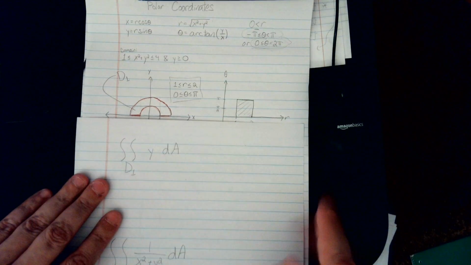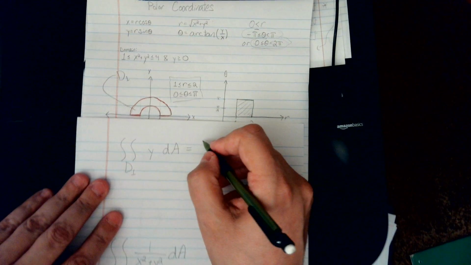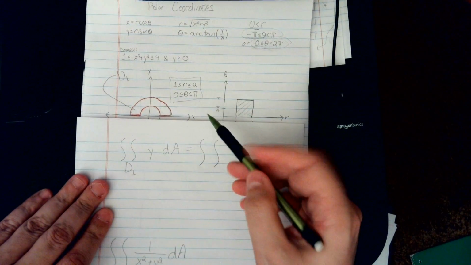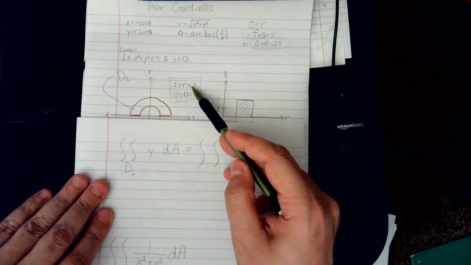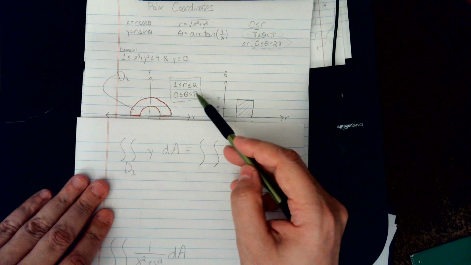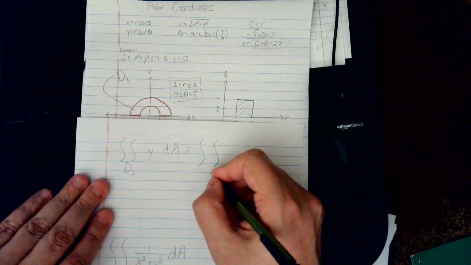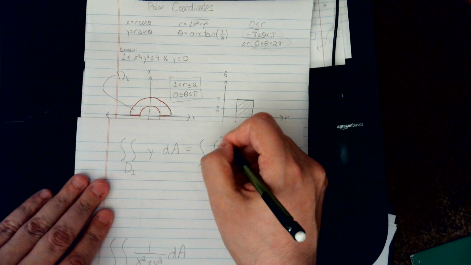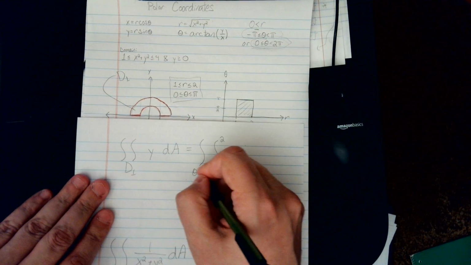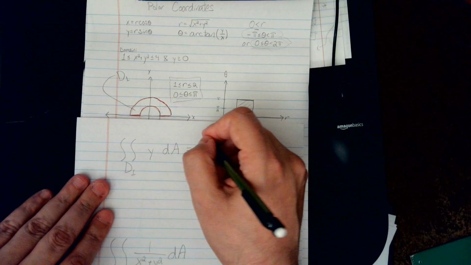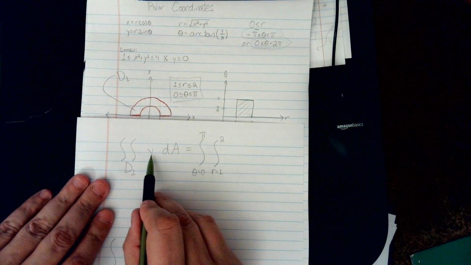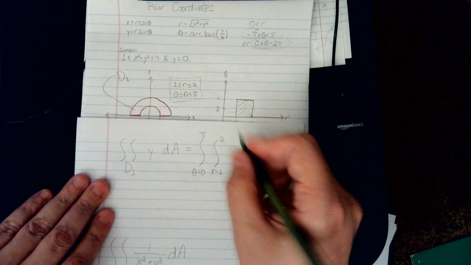Well, what does this equal when I look at it in polar coordinates? I've done a lot of the heavy lifting already. r goes from 1 to 2, theta goes from 0 to pi. So I can write that down more or less straight away. What is y in polar coordinates? r sine theta.